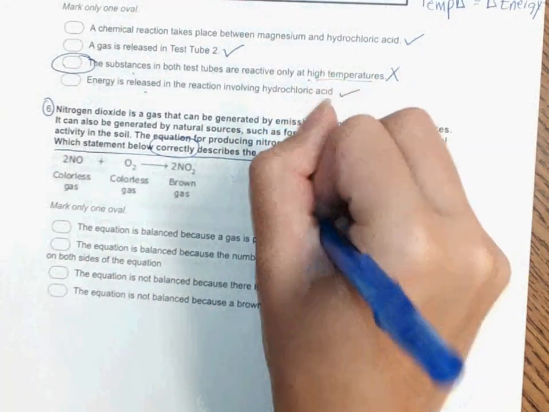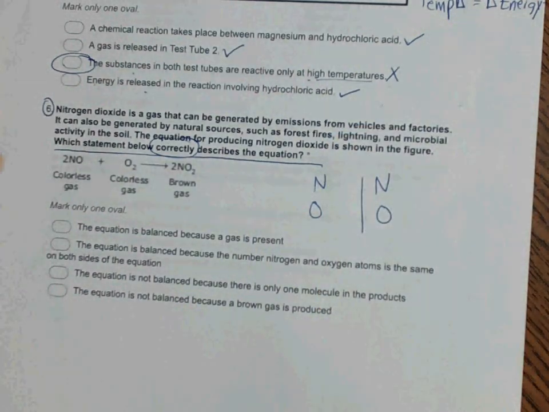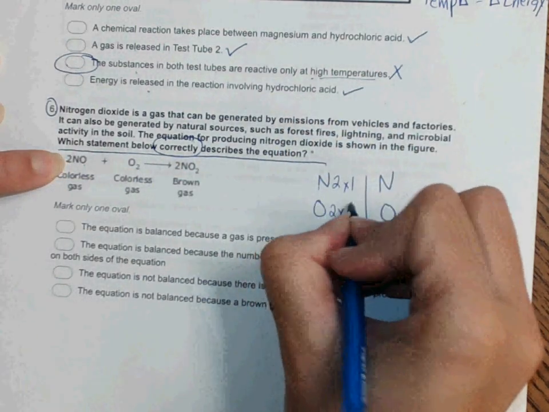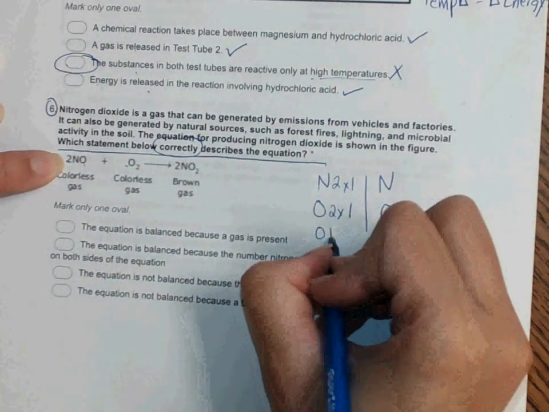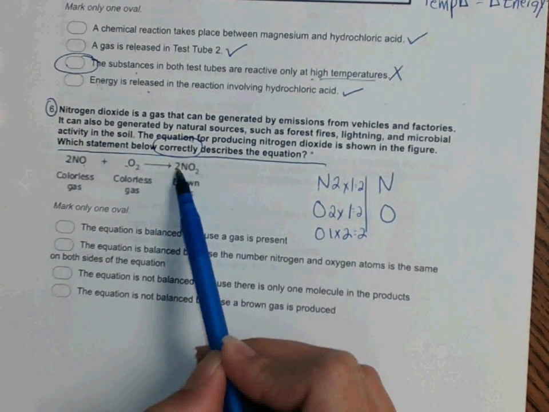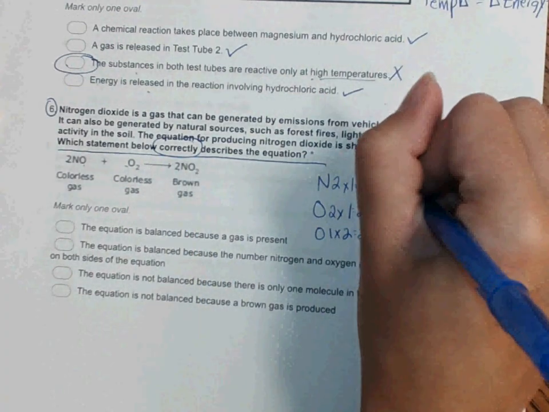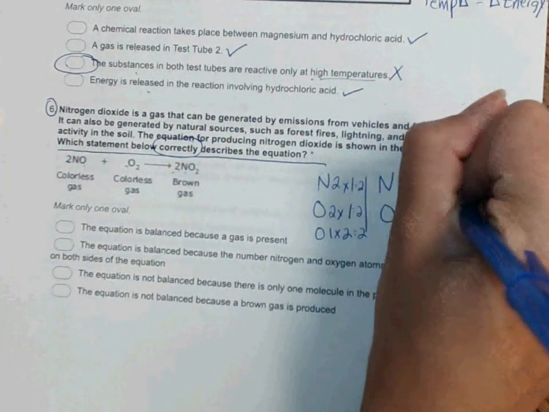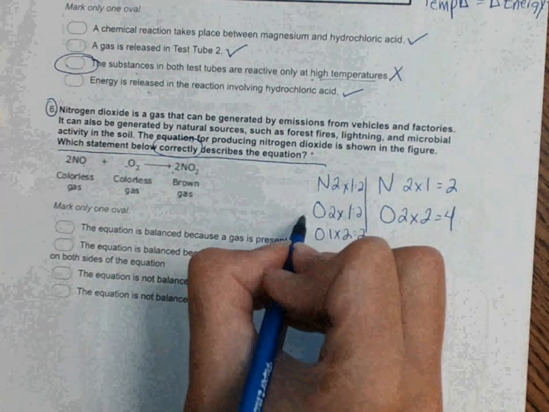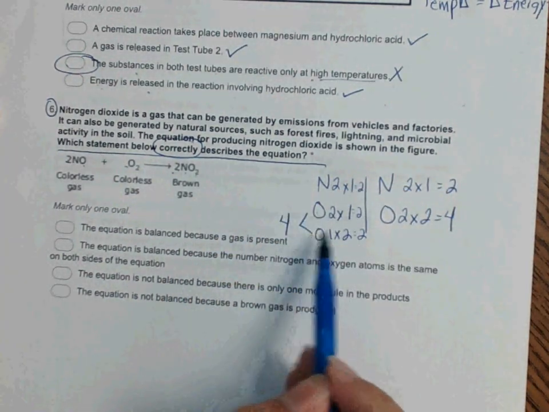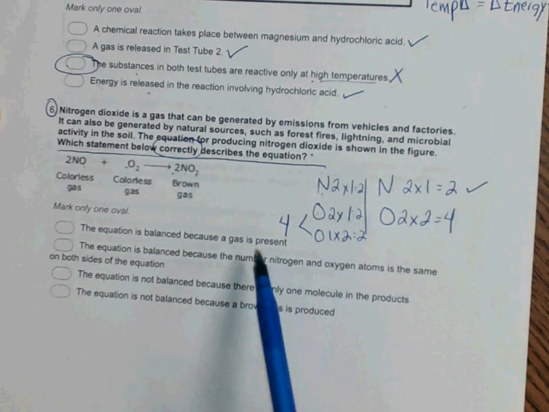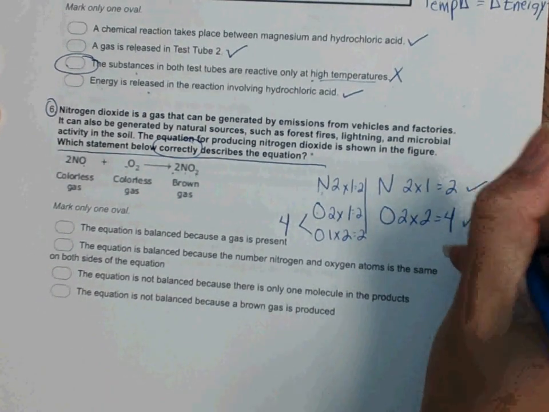So I have nitrogen and oxygen on this side, nitrogen and oxygen on the product side. For nitrogen, 2 times 1. For oxygen, 2 times 1. Then I have a second oxygen, 1 times 2. On the product side, nitrogen is coefficient of 1 times 2. 2 times 1. And oxygen, I have 2 times 2. Coefficient of 2, subscript of 2. Remember to combine like terms. So both of these are oxygen, 2 plus 2 would be 4. So my nitrogen, 2 and 2, so that is equal. Oxygen, 4 and 4, that is equal. Right, those are both equal.